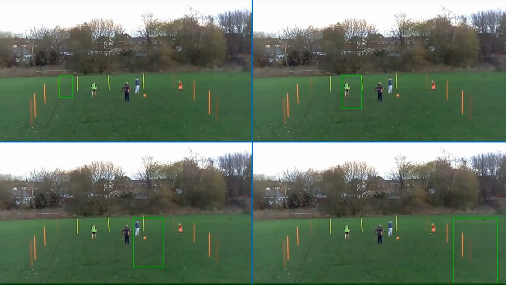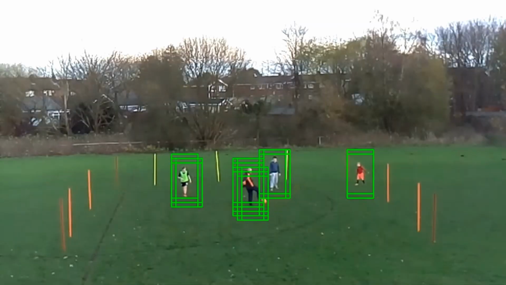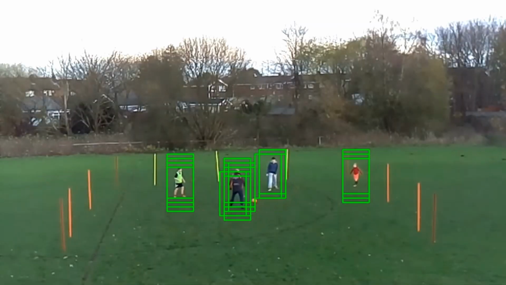Then a window is scanned across the pitch in each frame to find the locations of the players. The pitch is also scanned at different scales, and in this way it can deal with zooming cameras as well. This is the result after performing this process on the video.